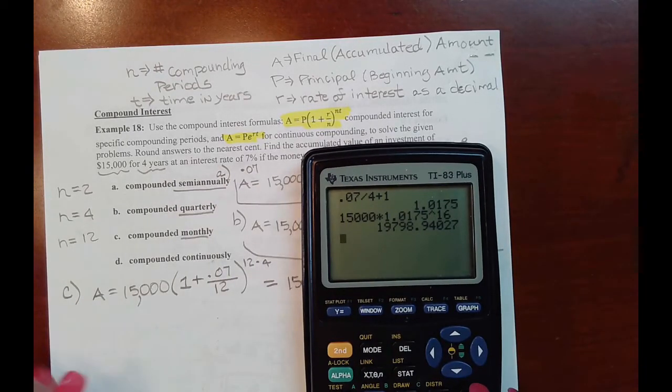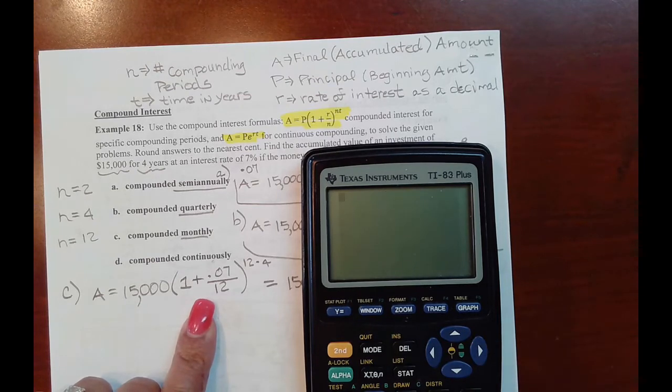So this value that's in here, if I just simplify it, it'll be 0.07 divided by 12 plus 1.